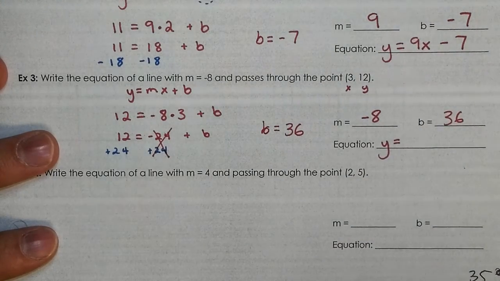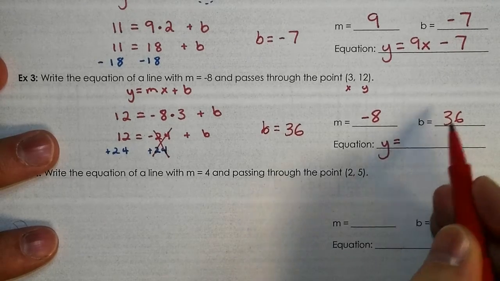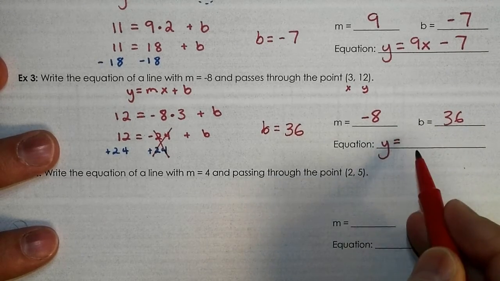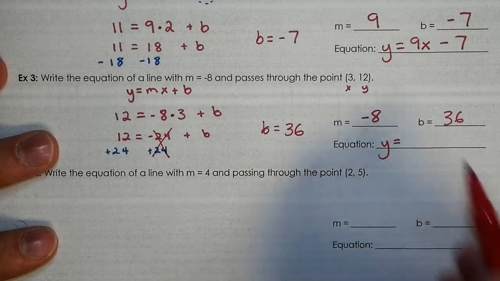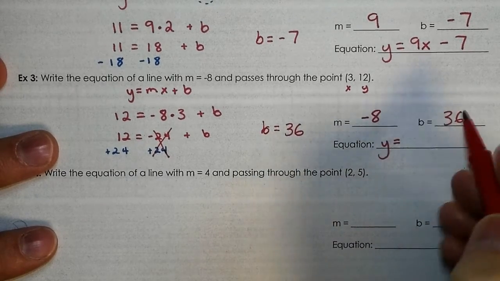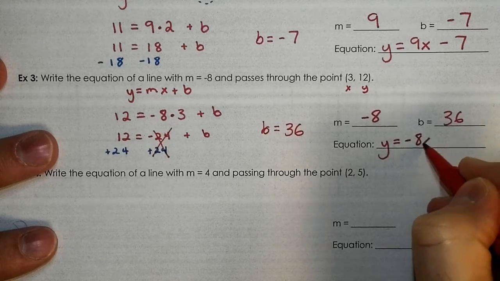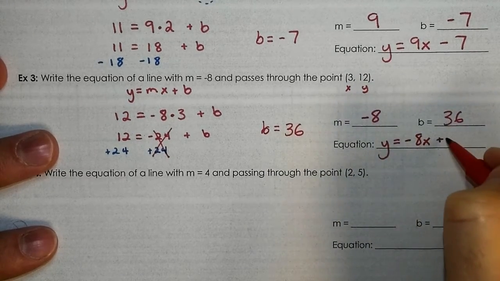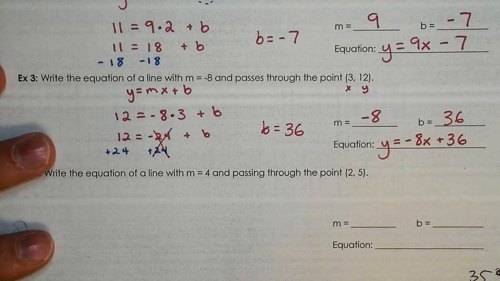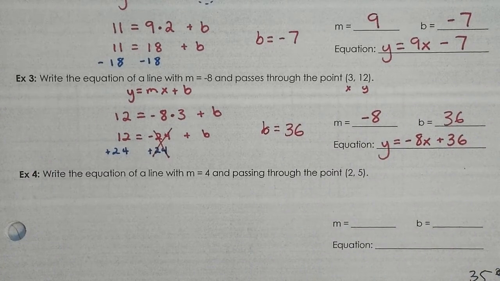Close. What goes first is your slope. You put your b first. Your slope goes first. Okay? So, what goes first, y'all? The negative 8 goes first. Okay, so put negative 8x, and then the 36 comes down, plus 36. So you're close there. You just got to switch it. It's an easy mistake. You can fix that.